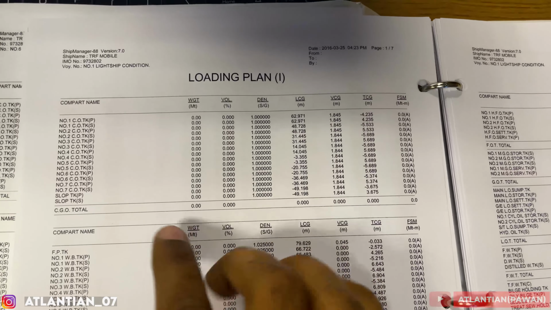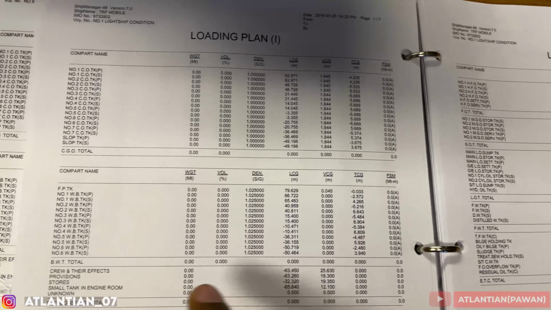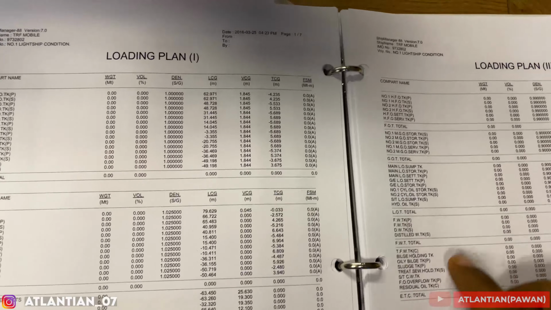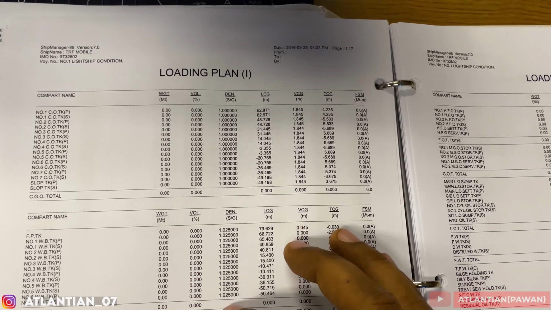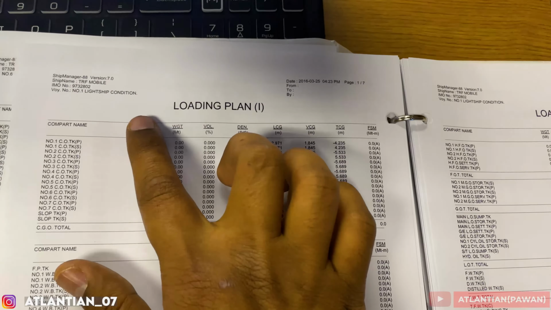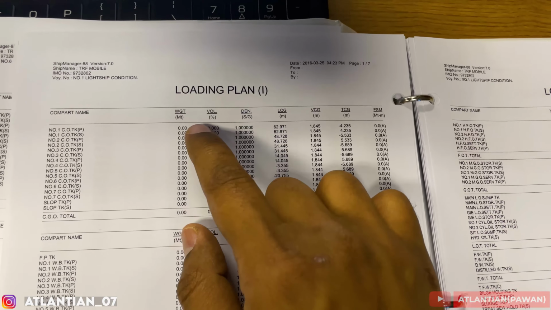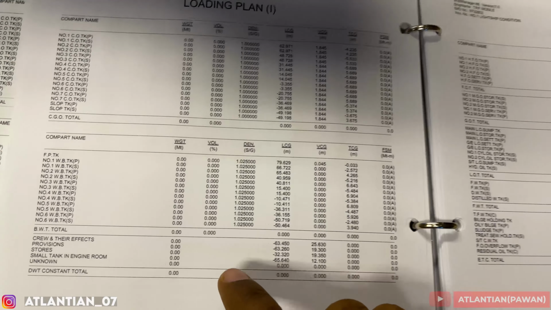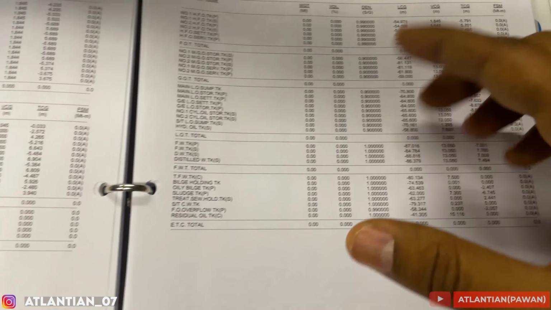Now how do we test this? For each cargo tank, ballast tank, fuel oil tank, diesel tank and other such tanks, freshwater tanks, you have certain values given, like whether they are empty or whether they are loaded. So this is the light ship condition. You can see here all our cargo tanks, ballast tanks are all empty, nil, 0. Even our fuel is nil, freshwater is nil, everything is nil.